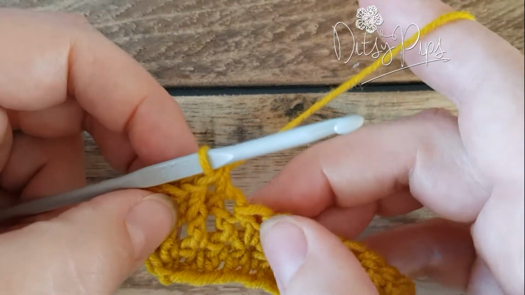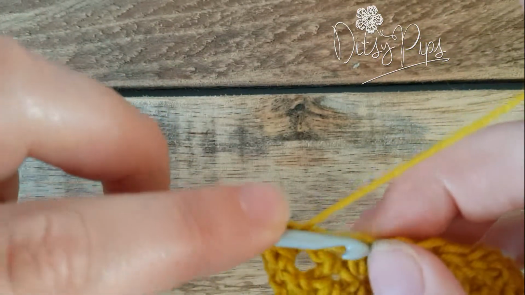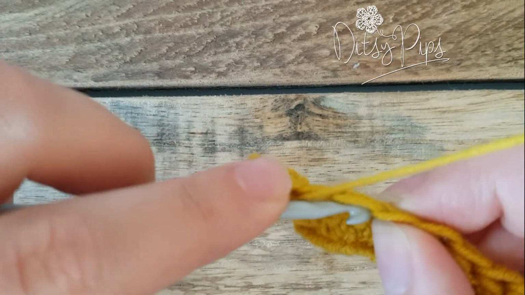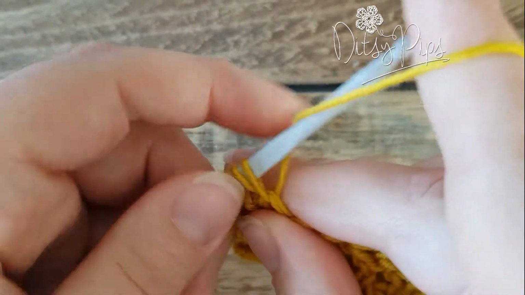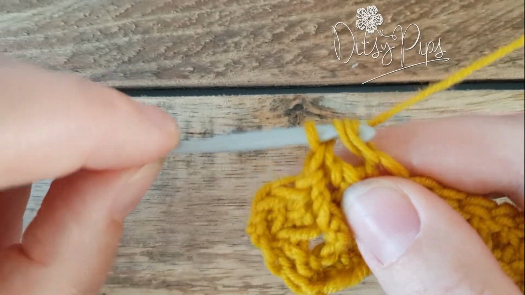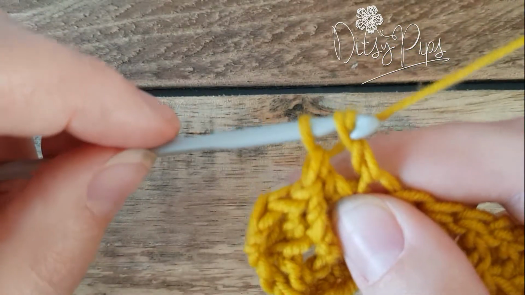There's 1 double crochet, we're going to make a second one. Yarn over and in, yarn over and out, yarn over through 2, yarn over through 2.